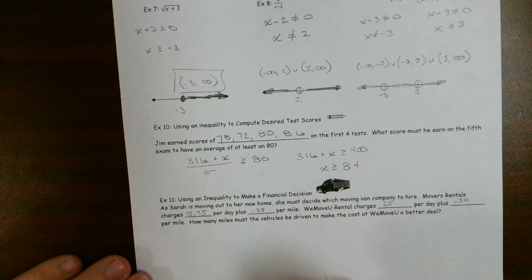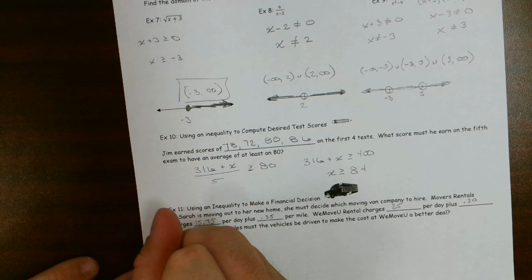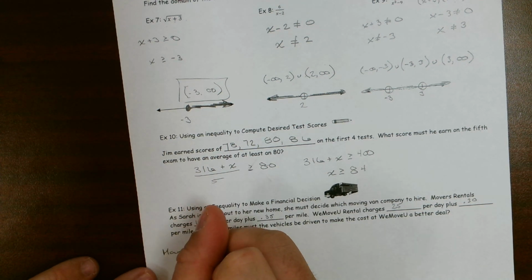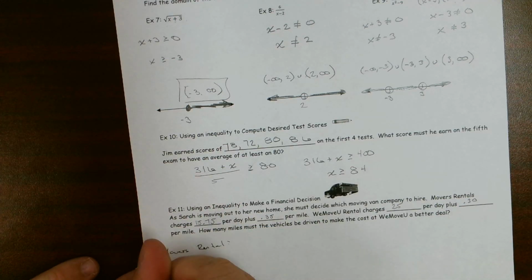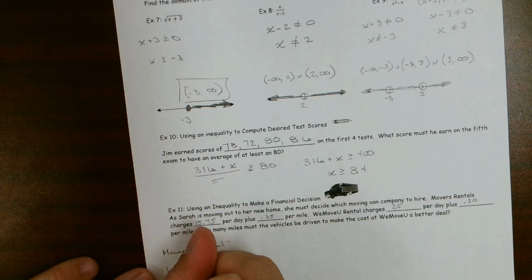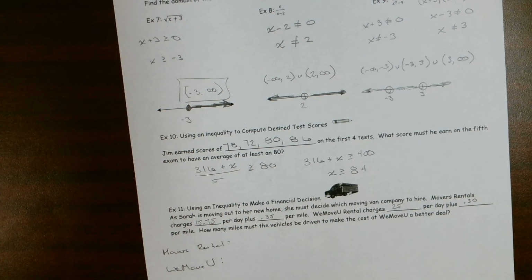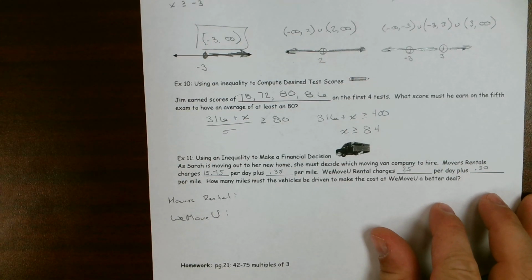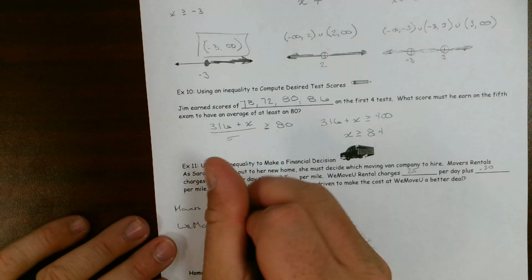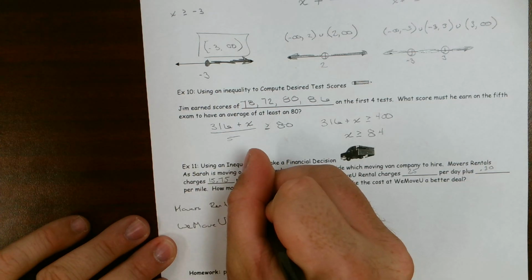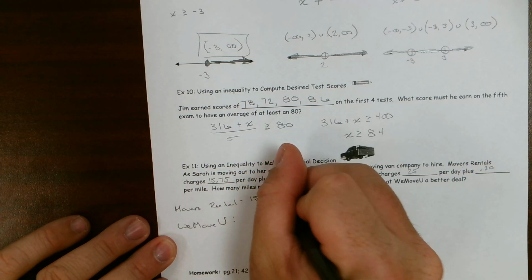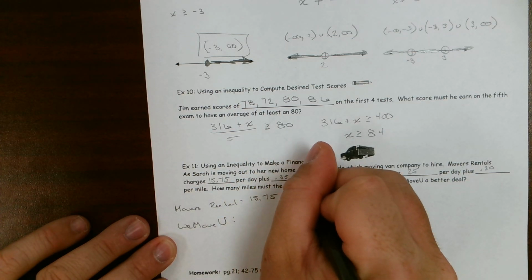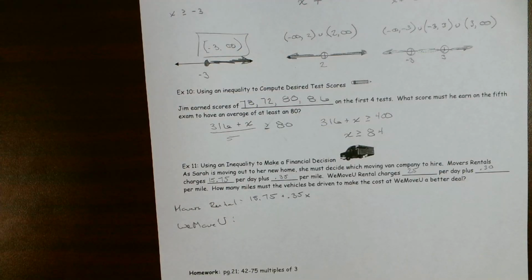Okay, so Movers Rental and We Move You. I'm just going to make a little reference here. Movers Rental, let's go back and review, charges $15.75 per day plus 0.35x, for x being the number of miles.